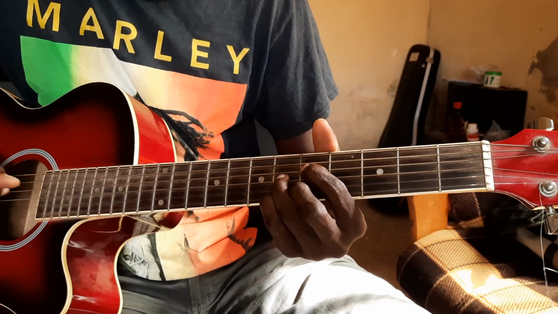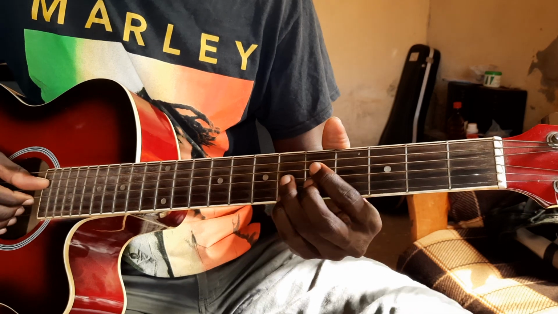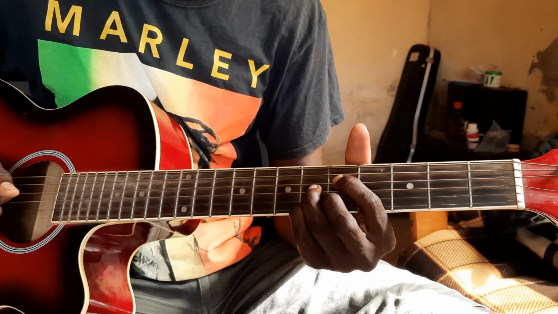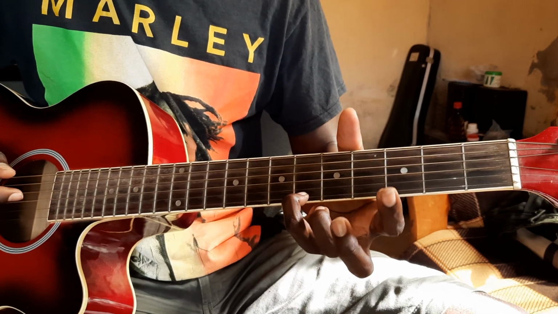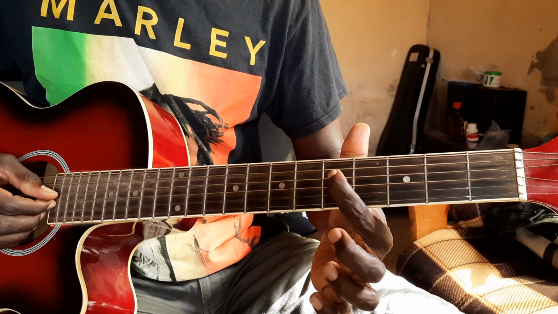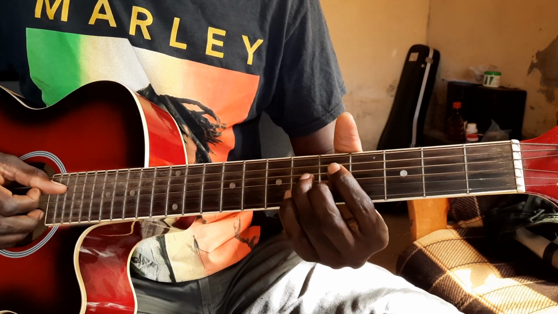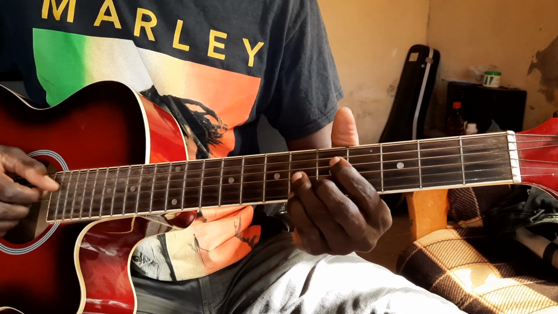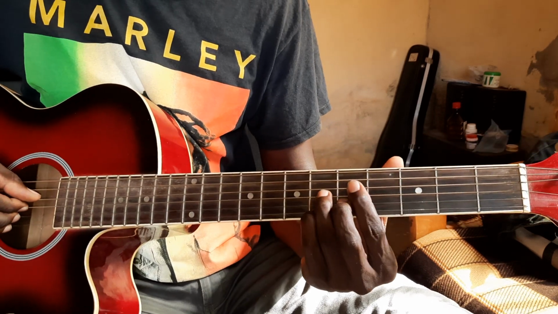So we have this as C sharp diminished or B flat diminished. This is G diminished. We have it as E diminished. So diminished works in that way, it cuts across.